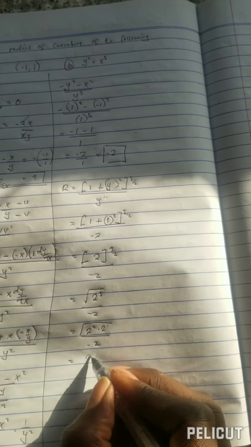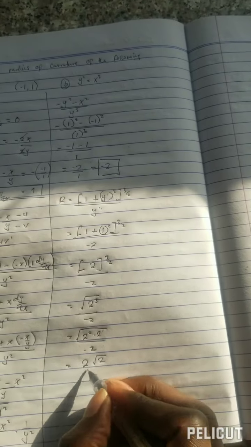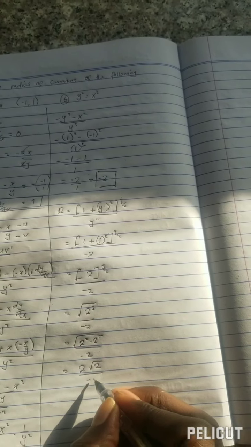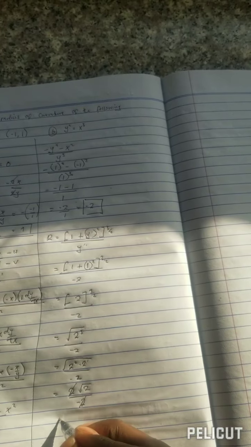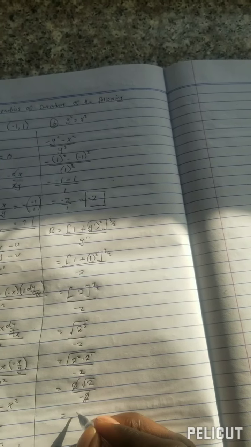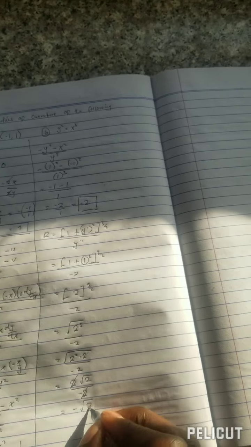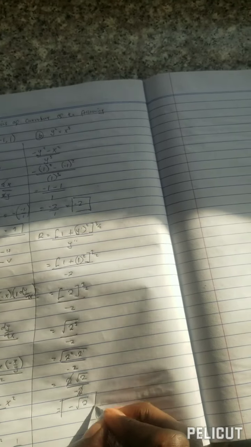So we'll have 2 root 2 over minus 2. So we'll cancel that out, and we'll have our radius of curvature equal to negative root 2. So that's for the first one.